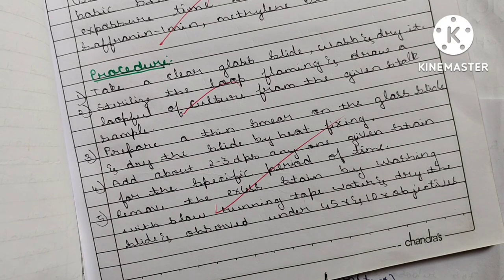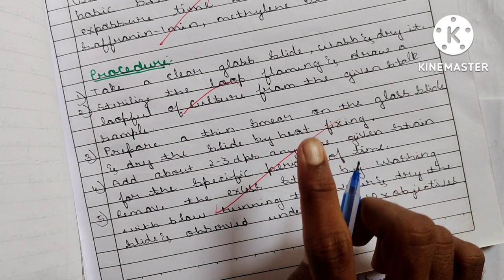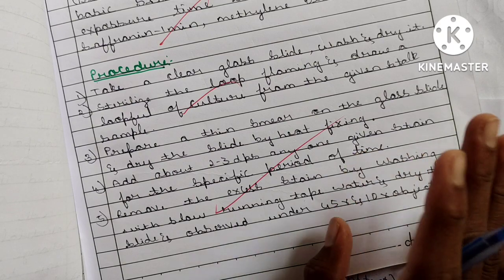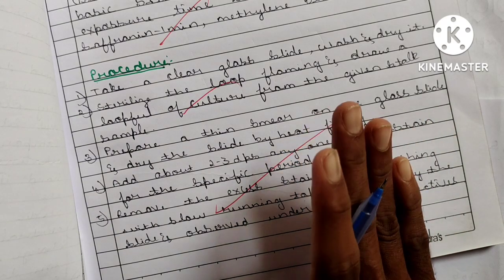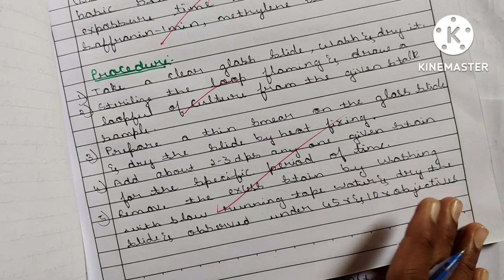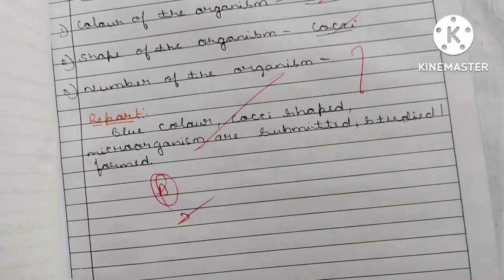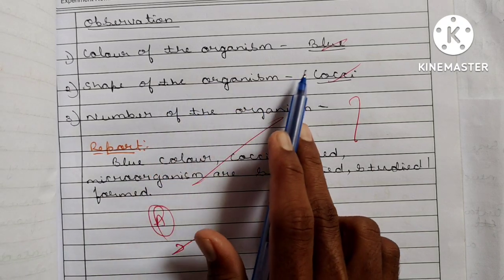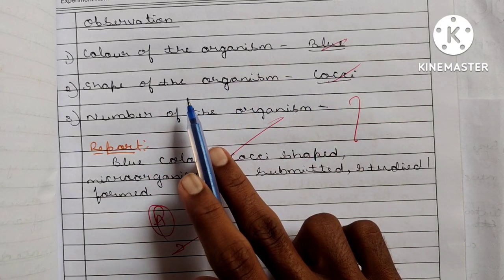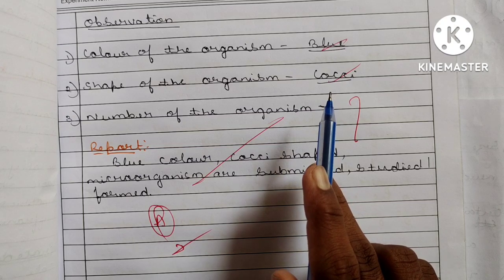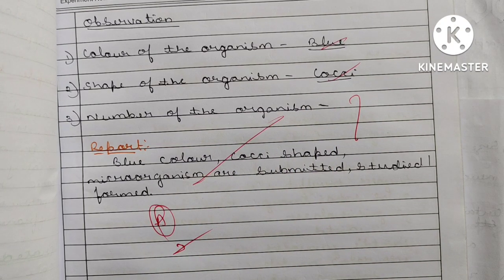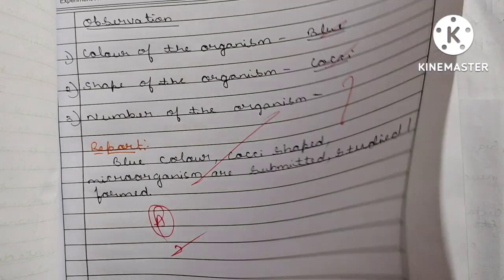Simple. In simple staining, just only one stain you have to write. Whichever stain they have given, like safranin or carbol fuchsin, you just add the stain, and the excess stain you have to wash with running tap water slowly. Then leave for 2 minutes and observe in the 45x and 10x objective lens. Then you write the observation you observe there. The color of the organism, like blue. Then shape, cocci, like bacterial classification based on shape; if you read that, you get it easily. The number of organisms you observe there, how many organisms are there, you can write it, by guess you can write all this. Blue color cocci shaped microorganism observed, studied and confirmed.